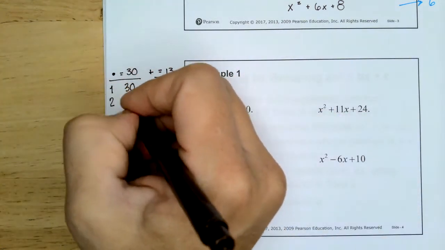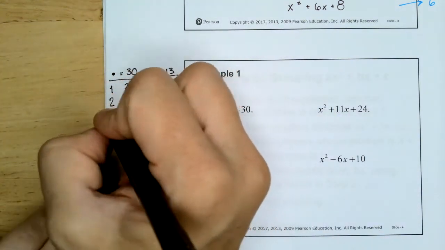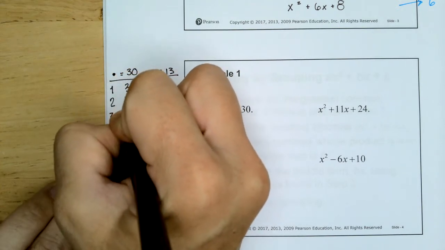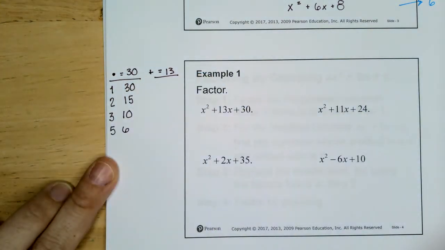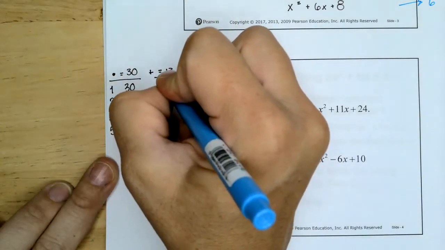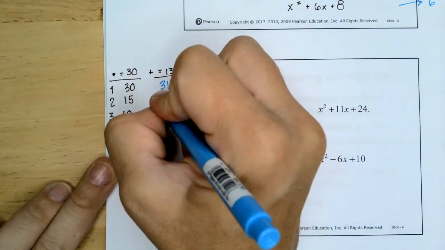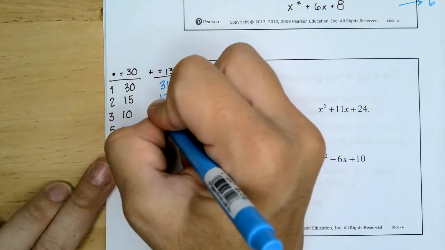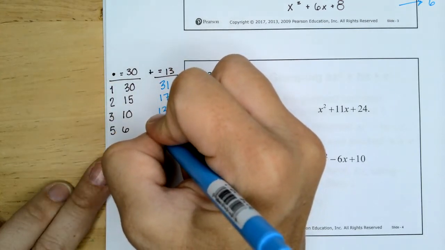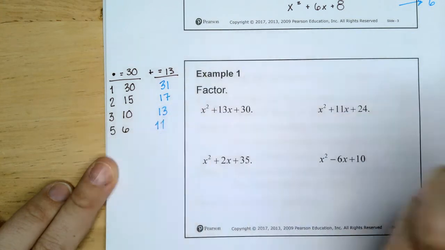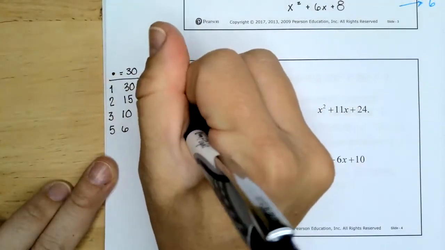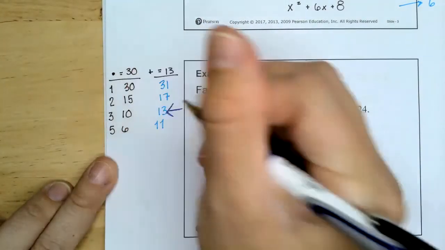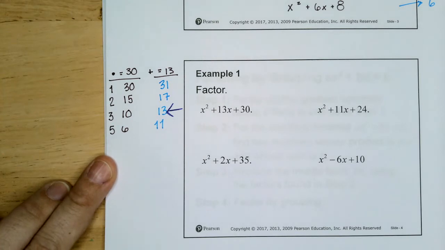1 and 30, 2 and 15, 3 and 10, right? Are there any others? 5 and 6. Those are our factors. And what do they add up to? 1 and 30 gives us 31. 2 and 15 gives us 17. 10 and 3 gives us 13. Yay, because 5 and 6 only gives us 11, right? So this is the one we want.